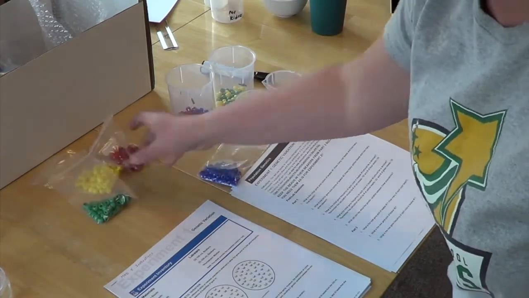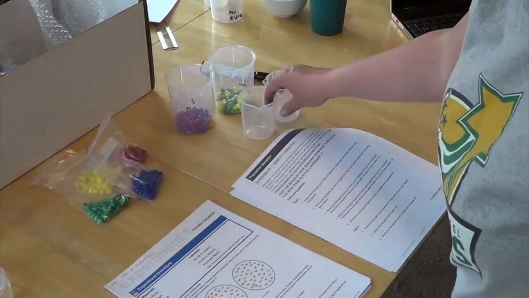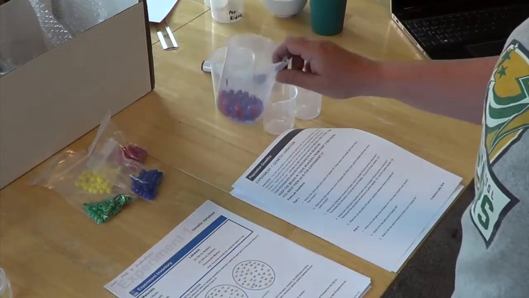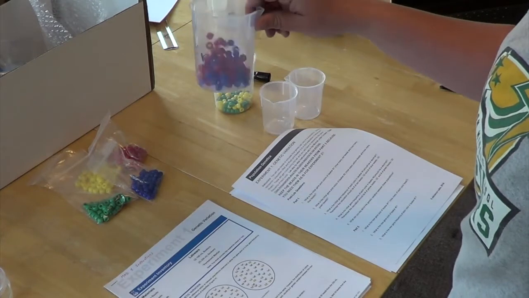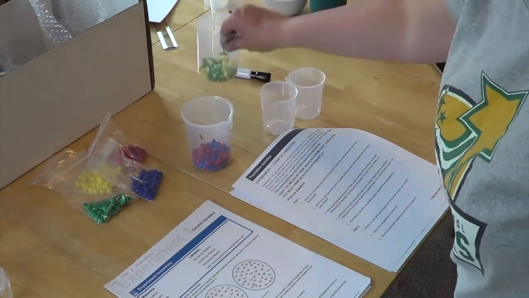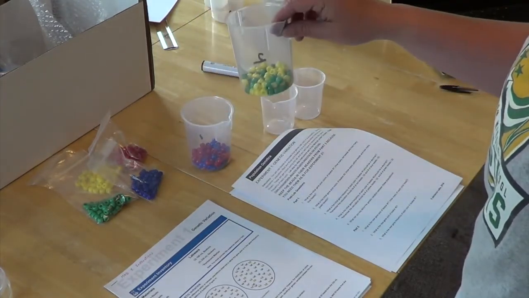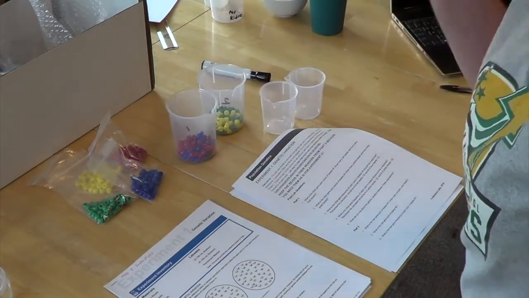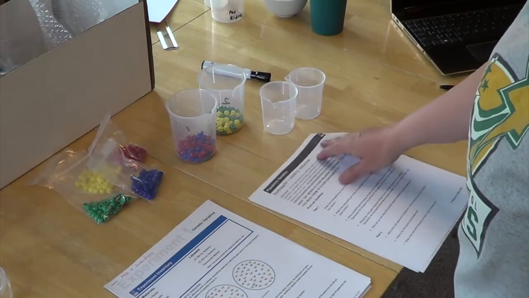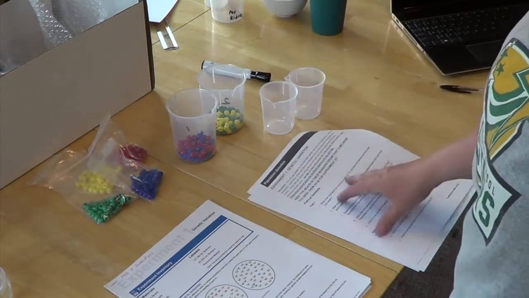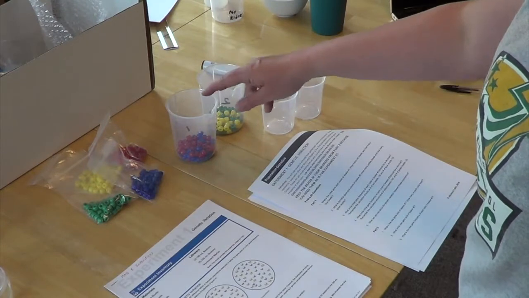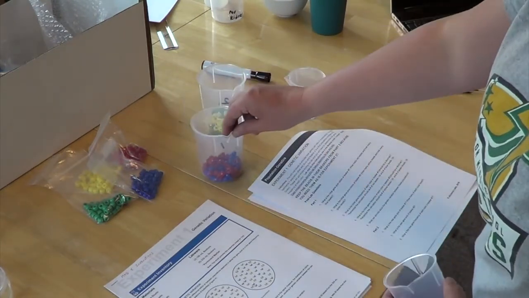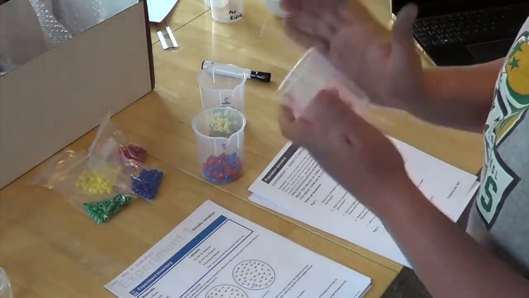So the first step it tells you in the procedure is to pour and mix 50 blue beads and 50 red beads into a beaker. Okay, so these are all mixed up. And then take 50 green beads and 50 yellow beads and mix them up into another beaker. So we have these two ready to go. And then what they want you to do is, without looking, kind of similar to what you did in Module 3, you're just going to pick 50 beads out, and put them in another beaker. And we're going to have this be beaker 1.